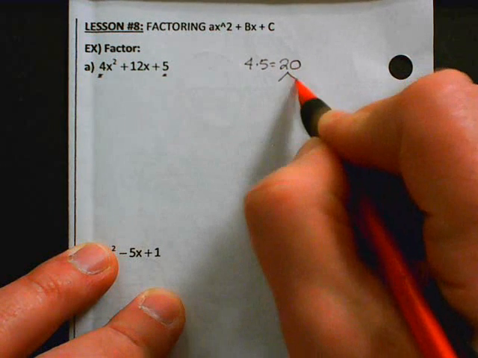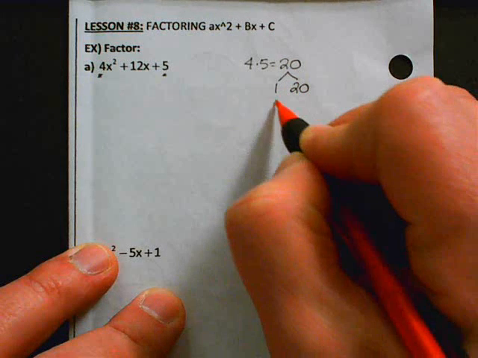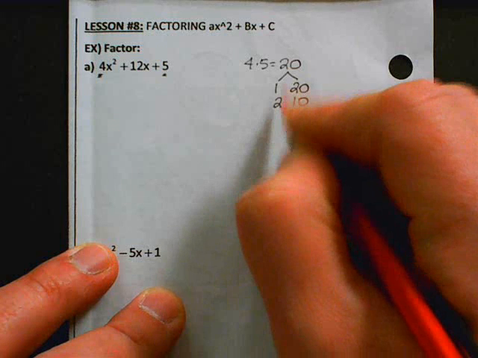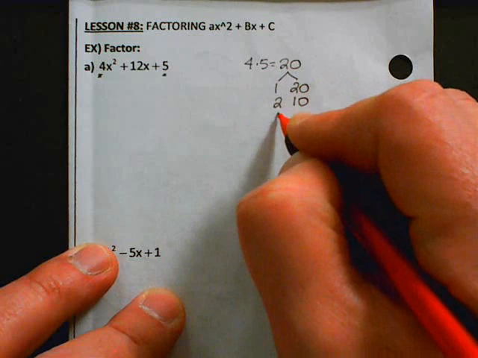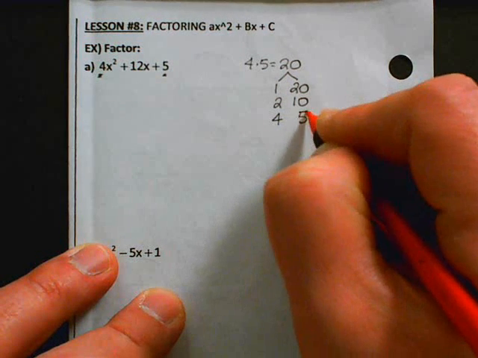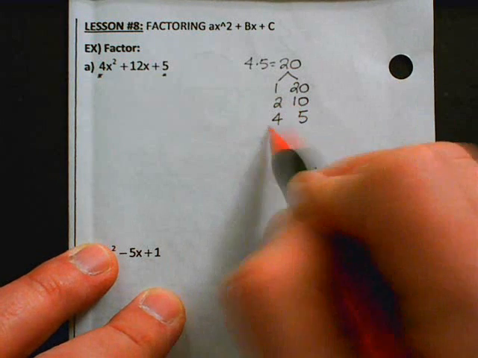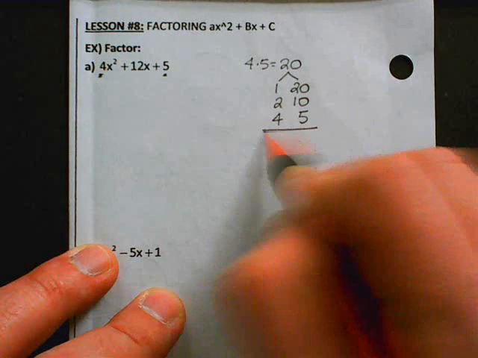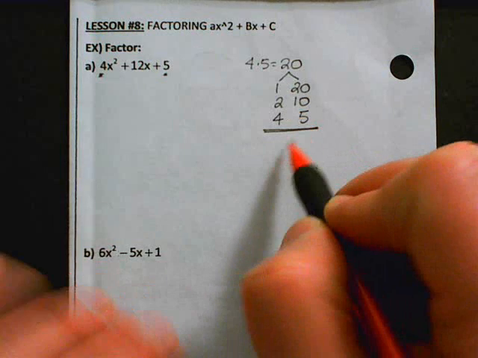And then I break it down as 1 and 20, 2 and 10, 3 does not go into 20, so we skip 3 and go to 4 and 5, and the next number will be 5, but 5 is already a member of the group, so we stop. So in other words, once the numbers start repeating, you can stop the list.